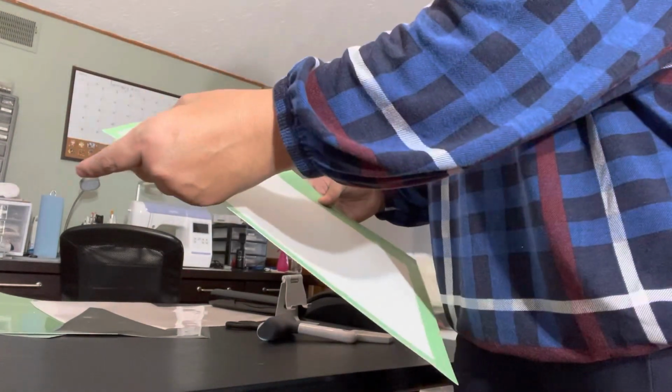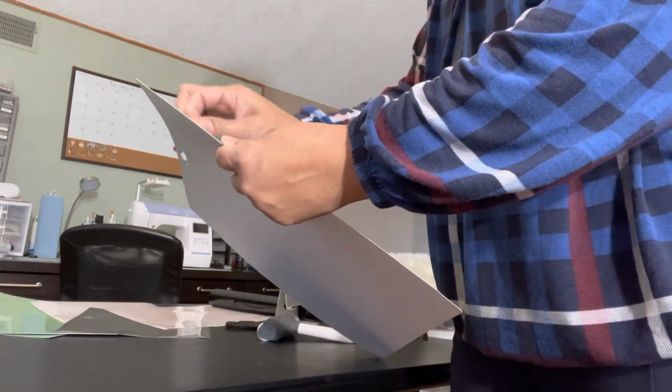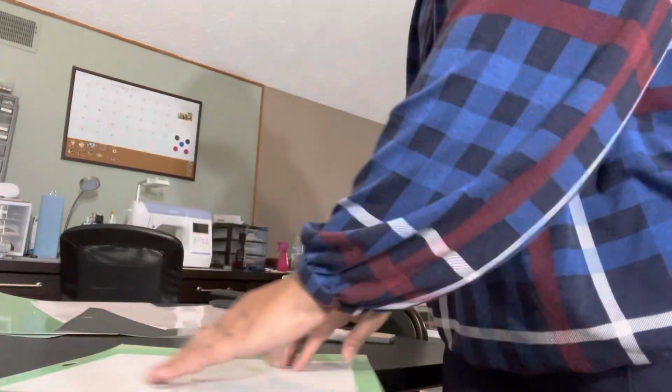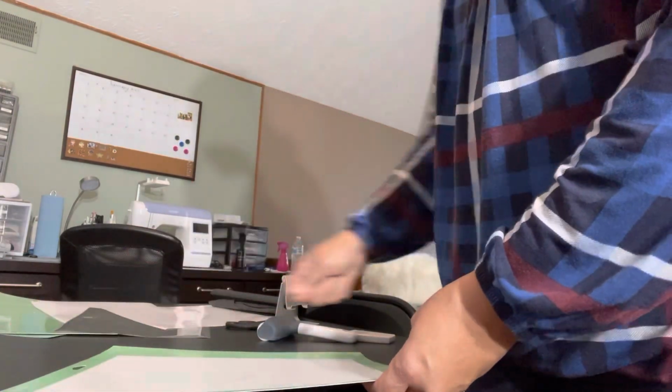So when you go to weed it, you're going to pull off the back, and you'll see when we do it, the transfer film is already on there. So you're just going to pull this away and weed away what you don't need.